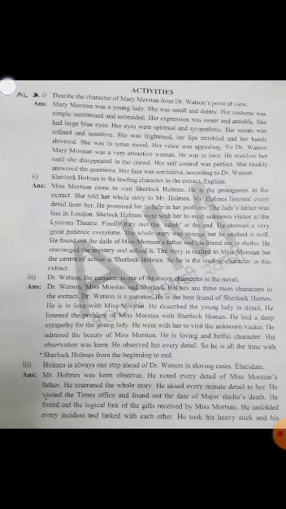Her voice was appealing to Dr. Watson. Mary Marston was a very attractive woman. He was in love. He watched her until she disappeared in the crowd. Her self control was perfect. She readily answered the questions. Her face was sensitive, according to Dr. Watson.